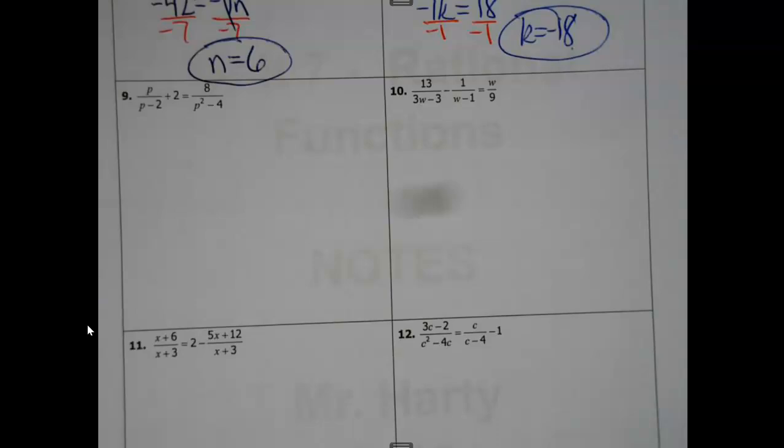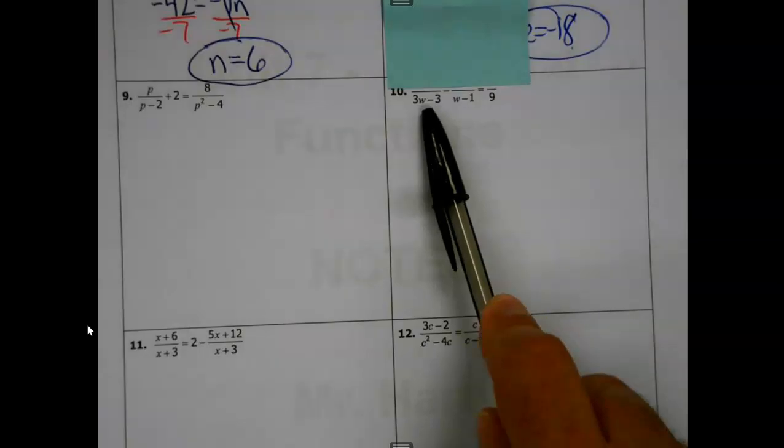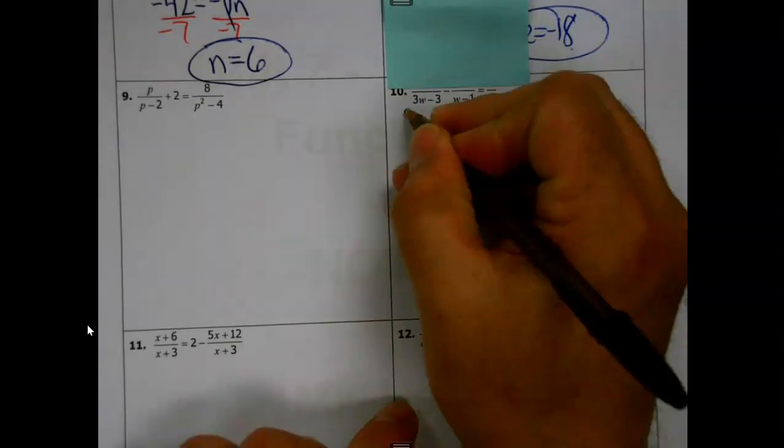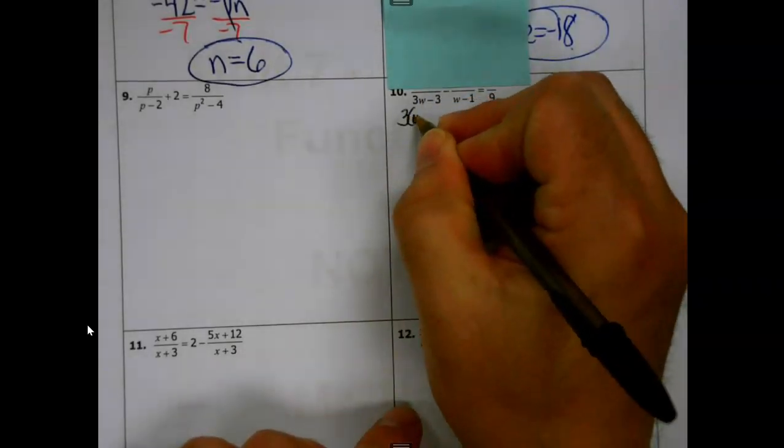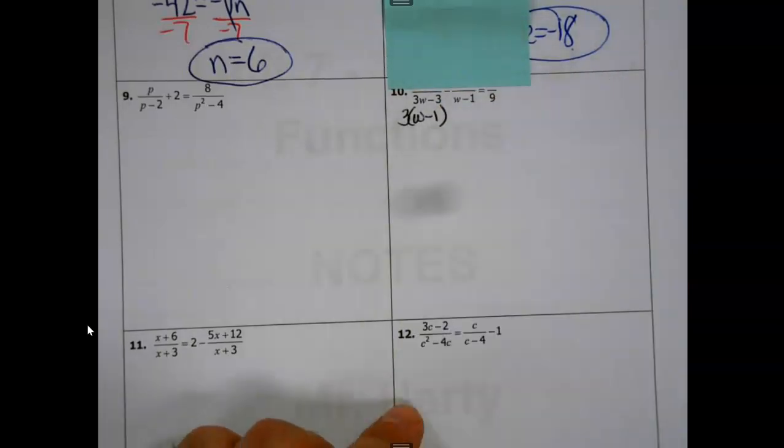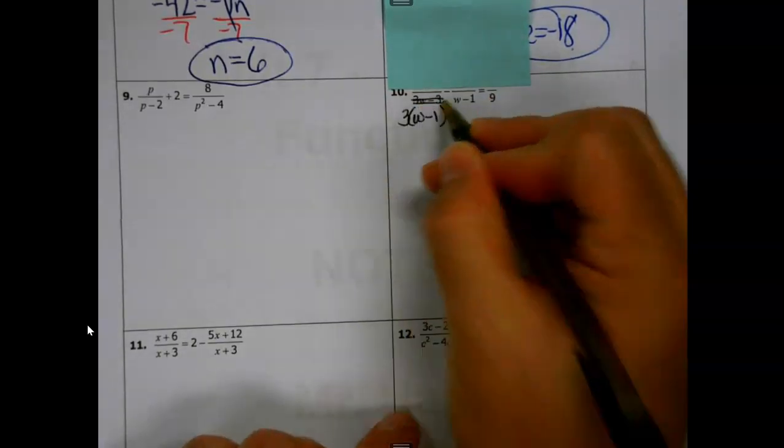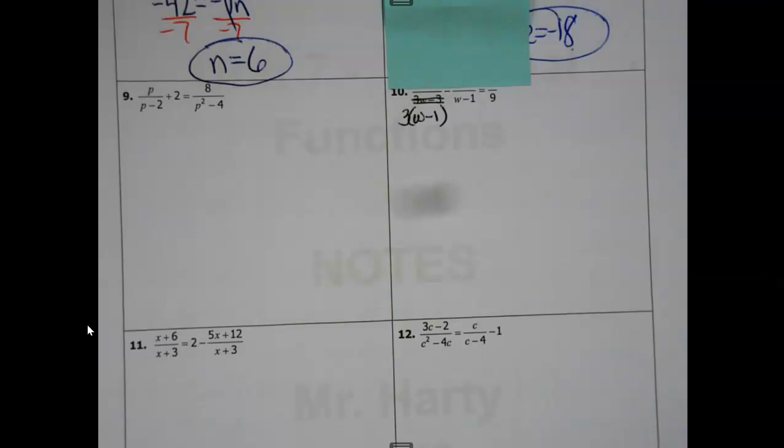So if I go to number 10, here's a first for us. When you're looking at your denominators, are any of them factorable? Okay, I can take a 3 out of there and have w minus 1. So I'm going to cross out the old one because I want to look at it this way.